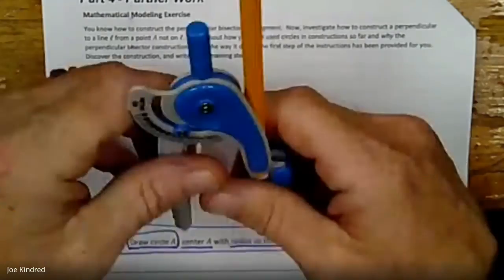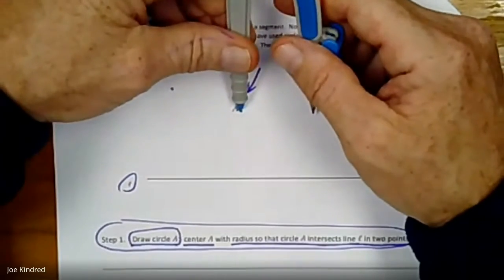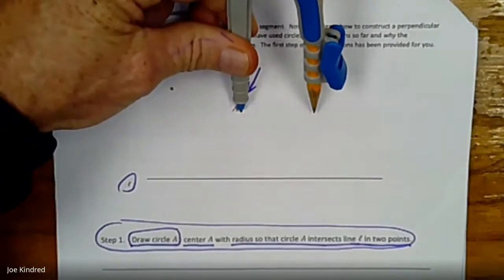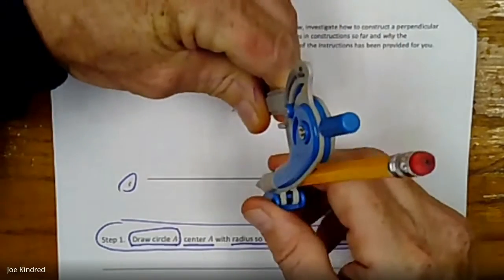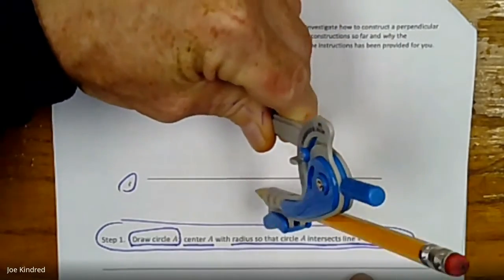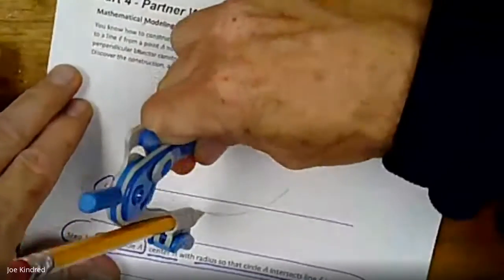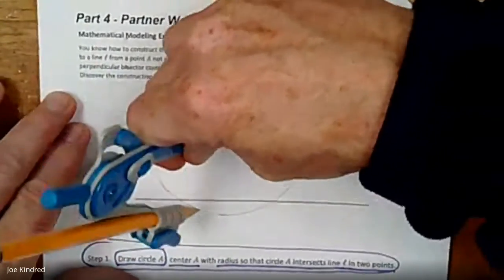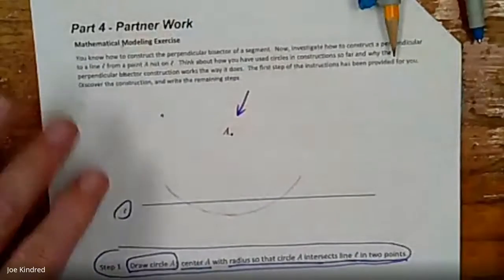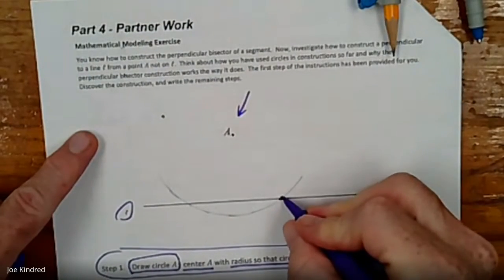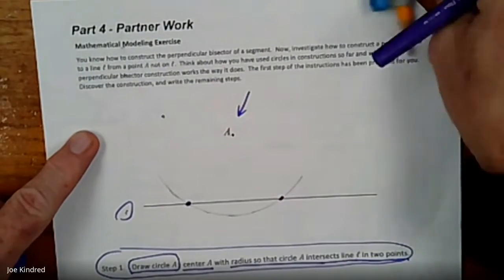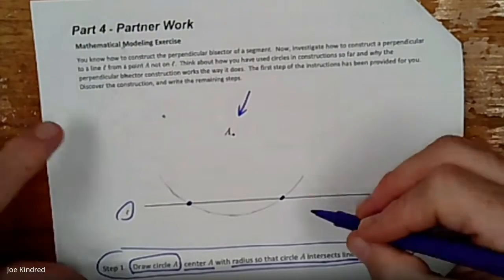The first step is to put your needle here at A. Then I'm going to extend my compass so that I get at least two spots that cross this line, here and here. I just randomly chose that arc measure.